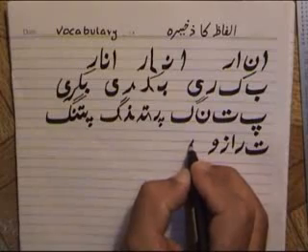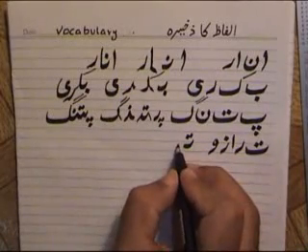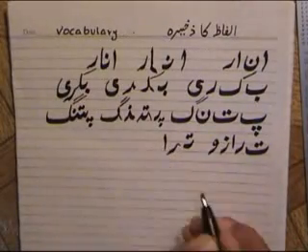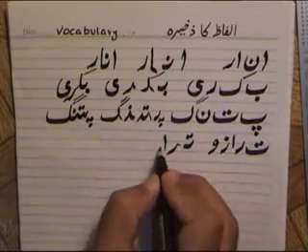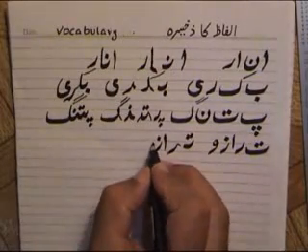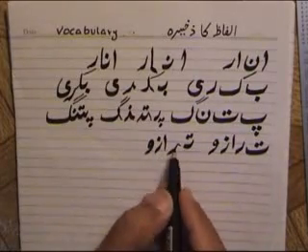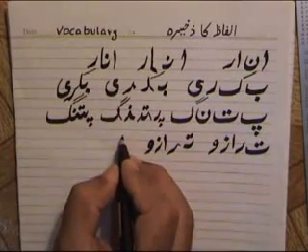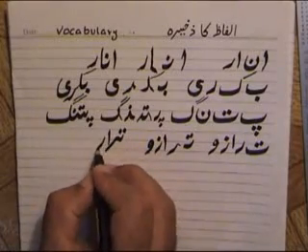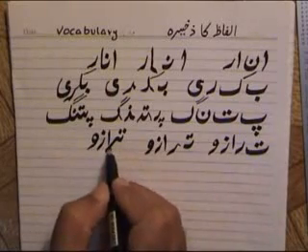They will assume initial position only, and then re is non-connector, so it will take the final position and one connector here. Alif is non-connector, it will take independent position. Ze is non-connector, it will take independent position, and waw is non-connector, it will take independent position. So when we will combine them, we can write it like this: tarazu, te, re, alif, ze, and waw. Tarazu. So there are 4 parts in this word.